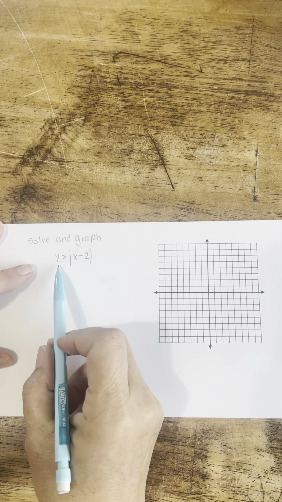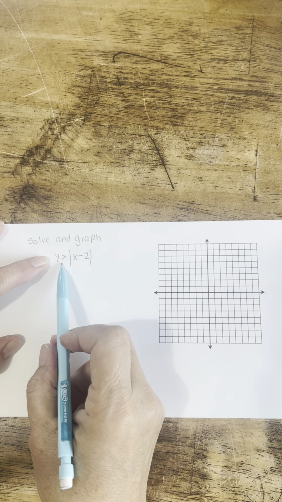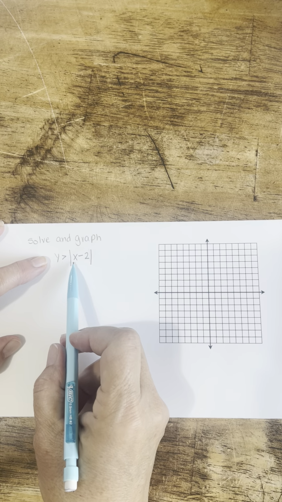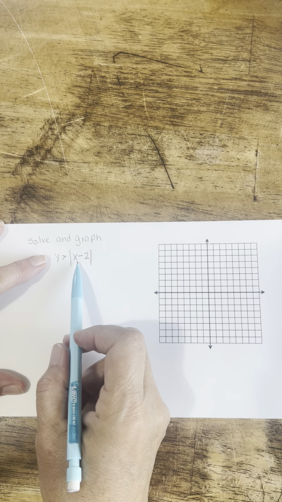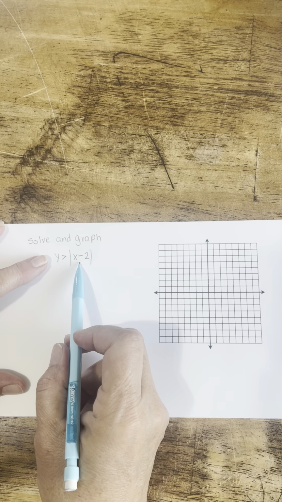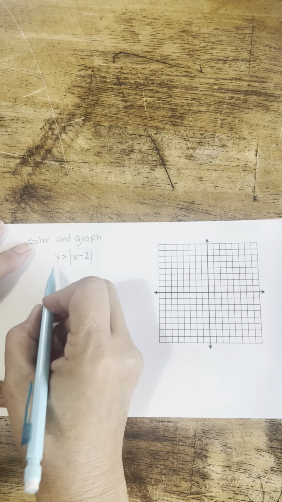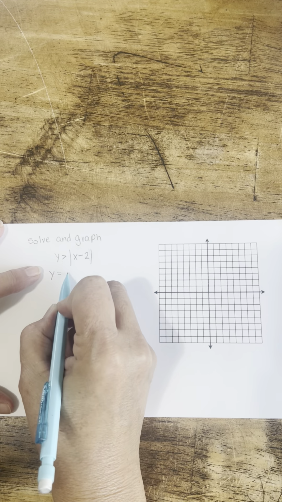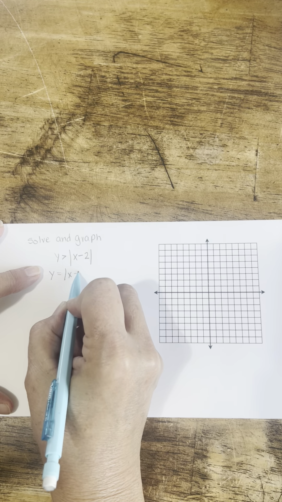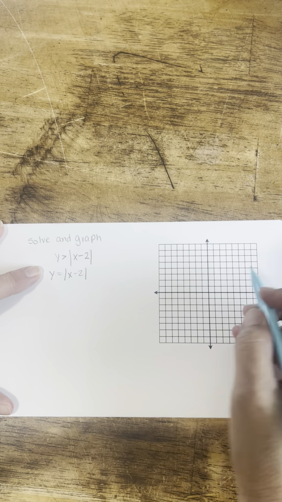So let's take a look at the absolute value inequality of y is greater than absolute value of x minus 2. Well, the first thing we need in order to graph it is going to be a vertex. So what we can do first, we can just convert this to an equality to graph the lines.